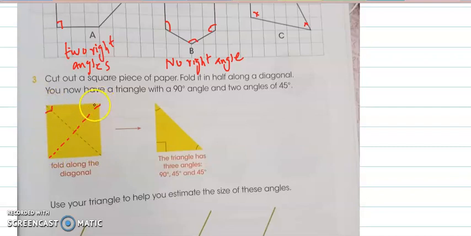You know, in one square we have four right angles. This is a right angle, this is a right angle. But when you fold it, you will get a triangle like this one. Now the triangle has three angles. This angle is a right angle and these two are acute angles. Now acute angles can be of different sizes. In this triangle they show that it is 45 and 45. So like we previously discussed, in one triangle there can be only one right angle.